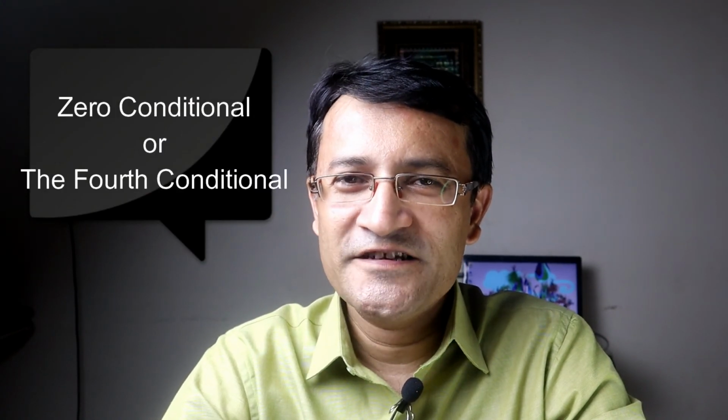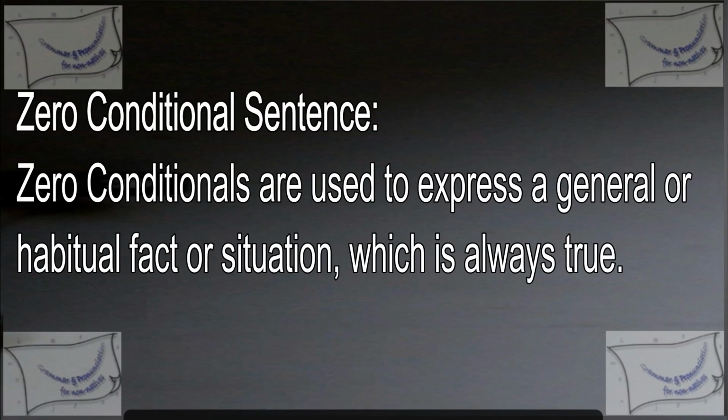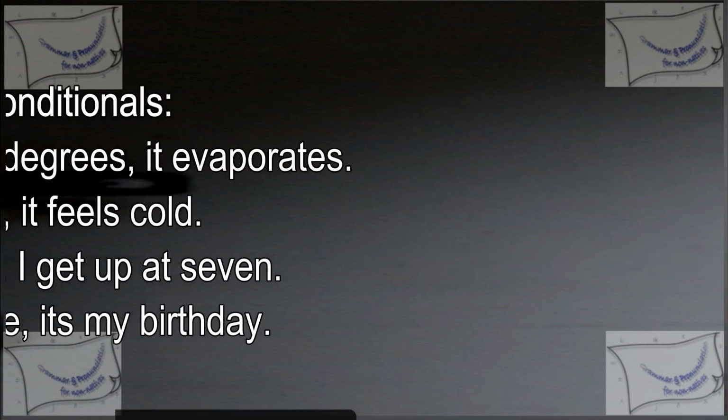Before concluding the lesson, let's discuss some other types of conditional sentences. Zero conditional or the fourth conditional. Zero conditionals are used to express a general or habitual fact or situation which is always true. Let's see some examples.